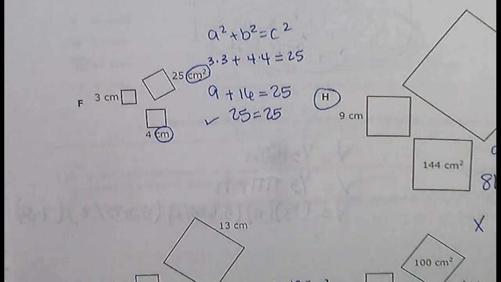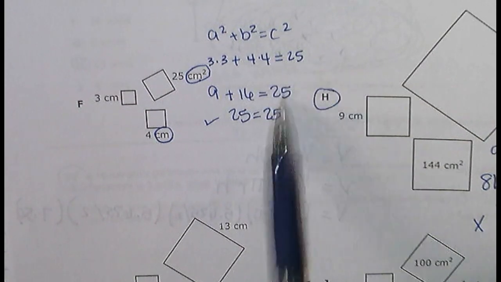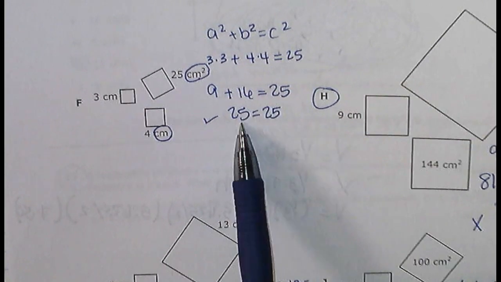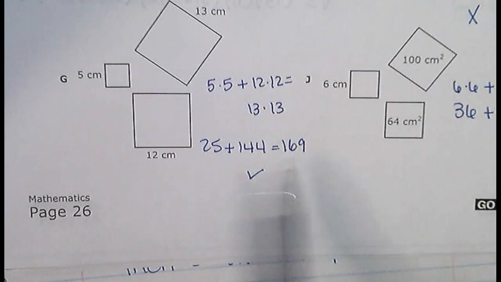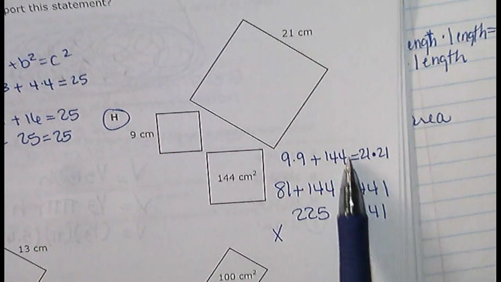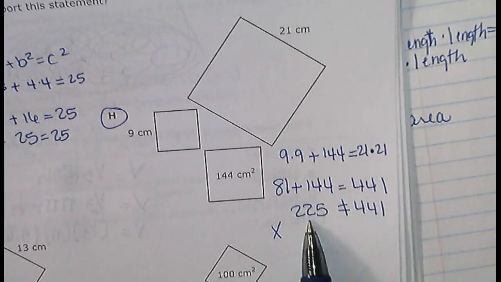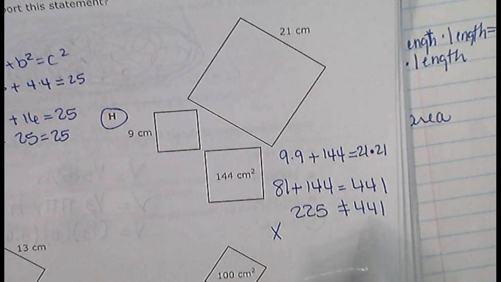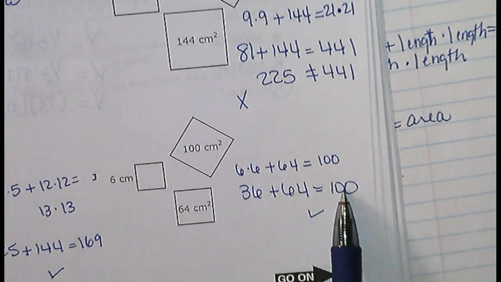Alright, I went and did the work for you real quick. 3 times 3, 9. 4 times 4 is 16. Bring the 25 down. Added those together. Those match. Check mark. I'll go down here. 5 and 5. 12 times 12. 13 times 13. Add them together. Those work. Over here. 9 times 9, bring that down, 21 times 21, and those added together give me 225, and that's not 400 something, no. 36, 64, brought down the 100, those work.